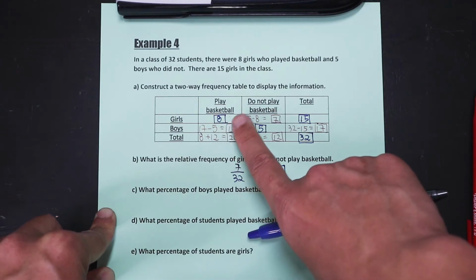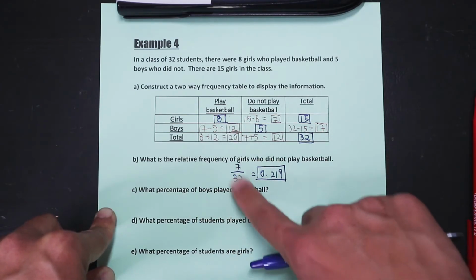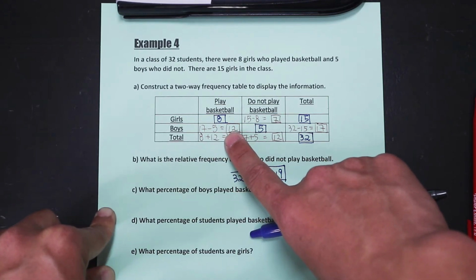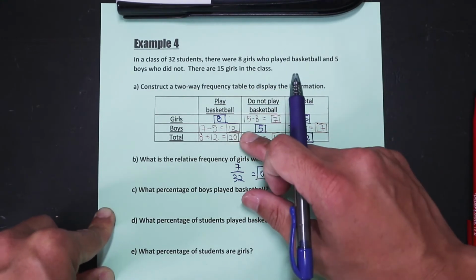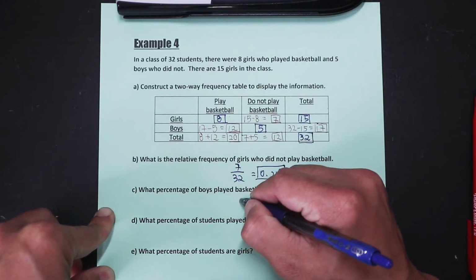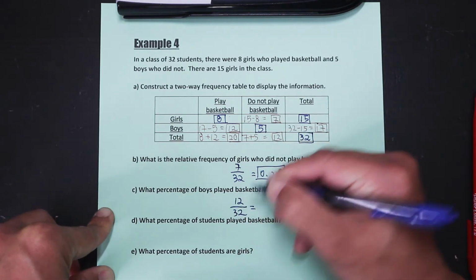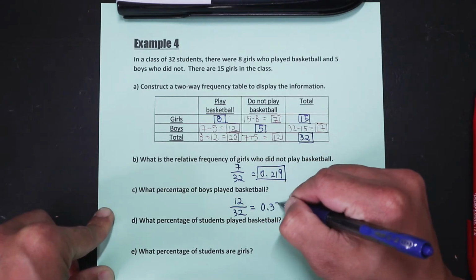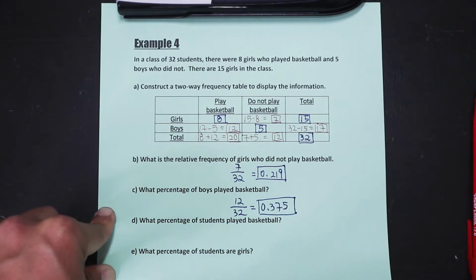Next, in part C, it says, what percent of boys played basketball? Since it has 2 categories, boys and basketball, we're going to take a look at the joint frequency, which is just 12 right here. So there are 12 boys who play basketball. So you have 12 divided by 32, and that will get you the percentage, which is 0.375 or 37.5% of the people are boys who play basketball.